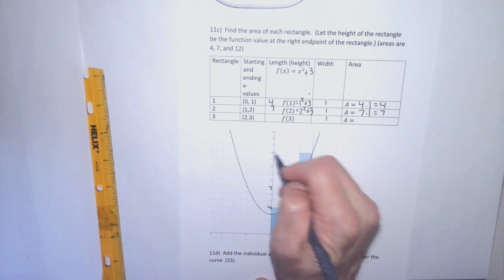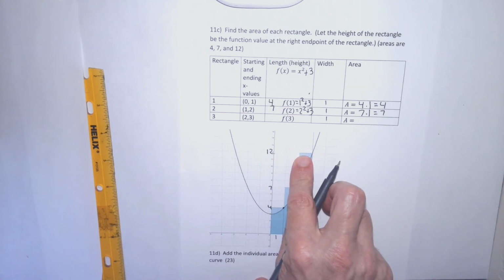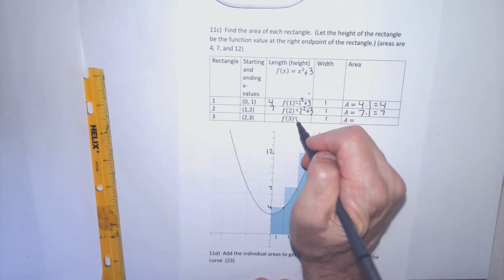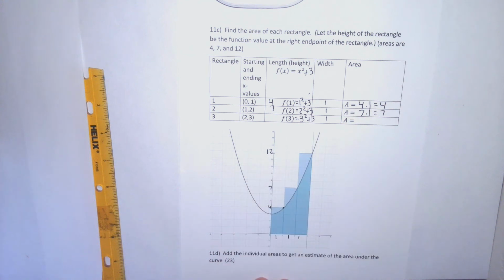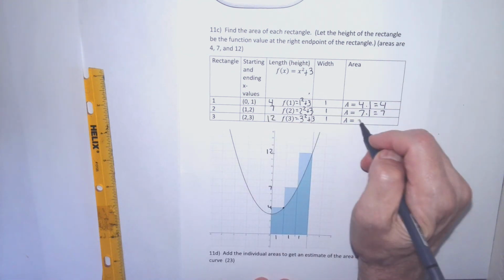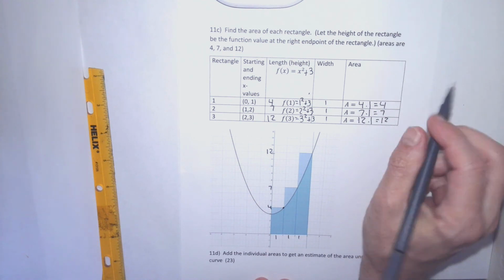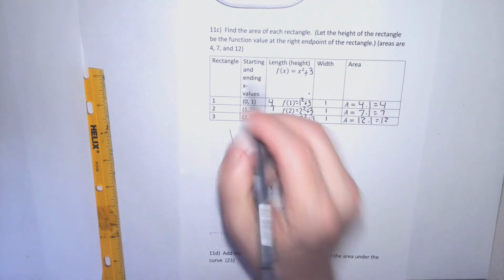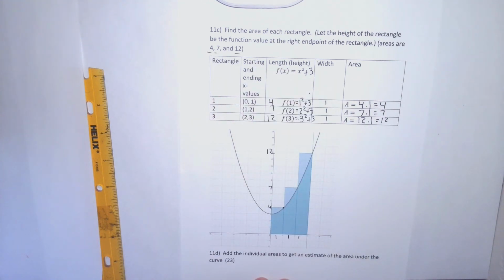And the third rectangle goes up to 12 on my y-axis. It's a 12 by 1. To figure that out without a very accurate graph, I'd say the y for that is going to be 3 squared plus 3. That's 9 plus 3, which is 12. The third rectangle is 12 by 1. It has an area of 12. So the answer to part C, the areas of the rectangles are 4, 7, and 12. I'm not even writing any units, just the number is going to be sufficient. That's the end of part C.